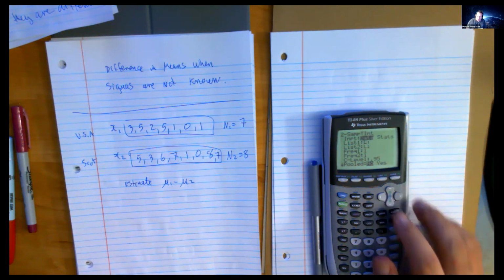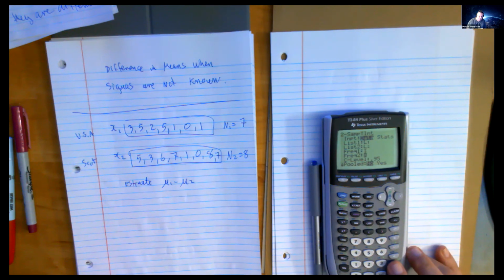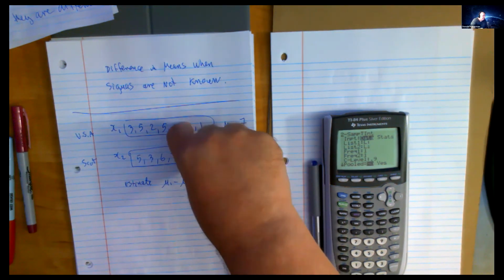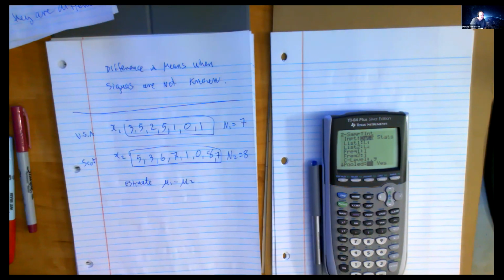L1 is fine, great. L2 is fine, that's fine, that's fine. Okay, let's do a 90% because I want to. Here's a question. Pooled or not pooled? You weren't expecting that, were you? Came out of the blue. This is what it means. If you do not know the standard deviation, but you can assume that they're probably the same number, just the same number that I don't know, then you will use the pooled.